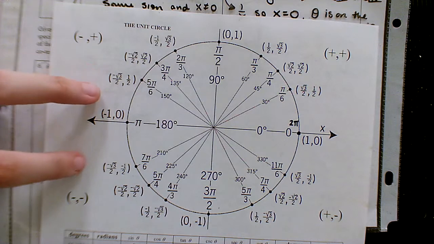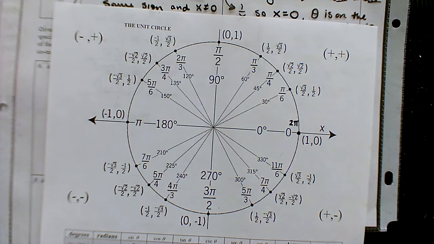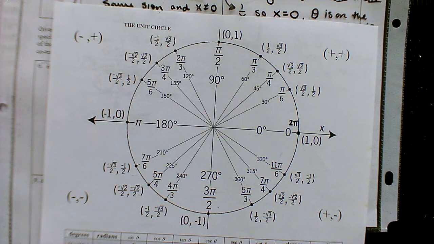So if you take a look at the unit circle, just in those 2 quadrants, can we find a point that has a y value of a positive half? Which angle are we located on? Can we find it, if we have a y value of a half?